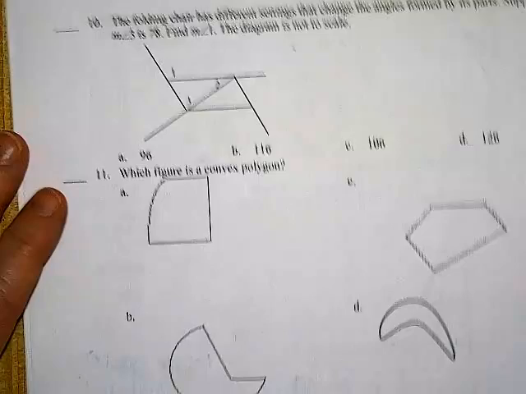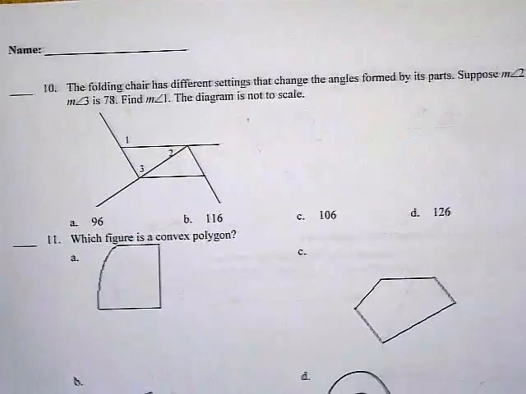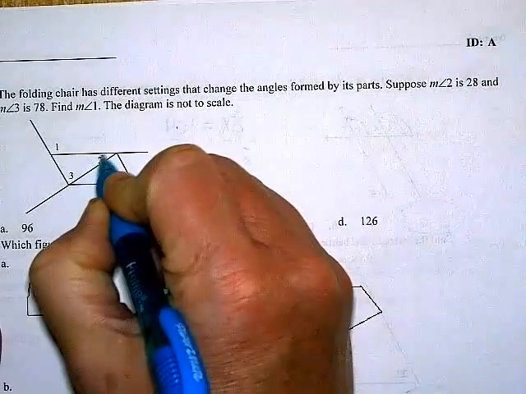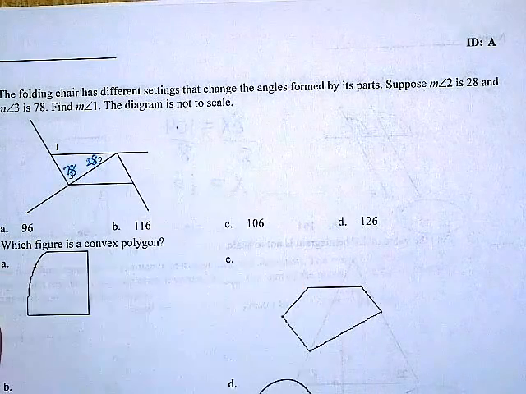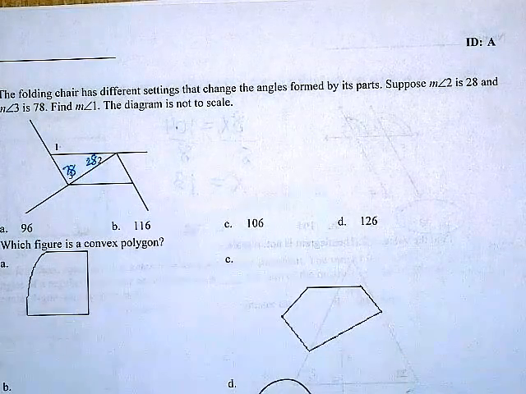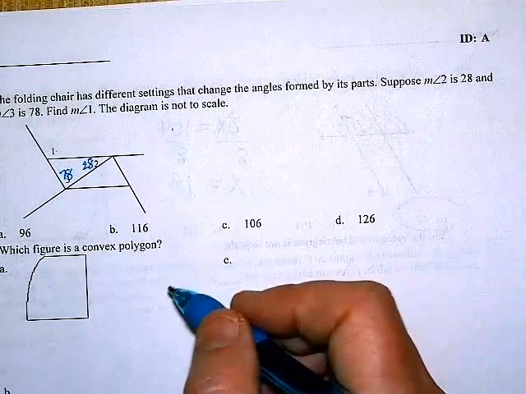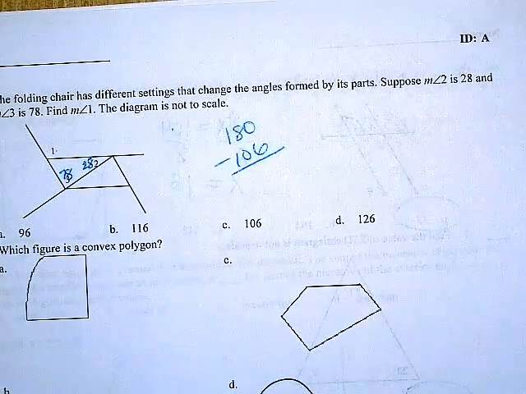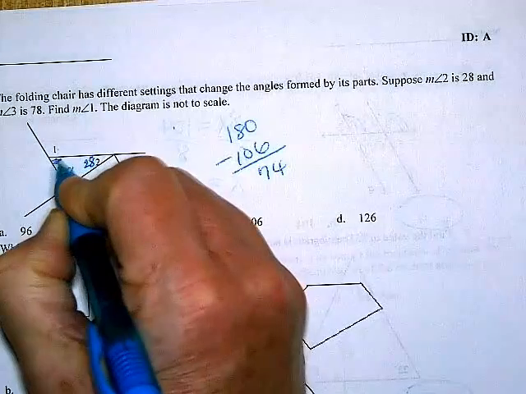10. The folding chair has different settings that change the angles formed by its parts. Suppose the measure of angle 2 is 28. The measure of angle 3 is 78. Find the measure of angle 1. Well, 2 and 3 together add up to be 106. And if you do 180 minus 106, you get 74. So this angle in here is 74.